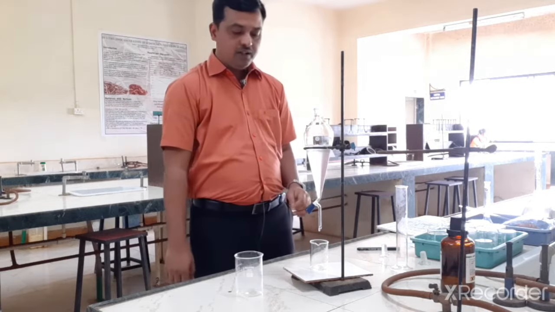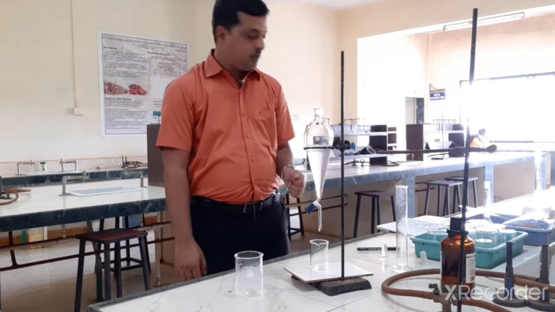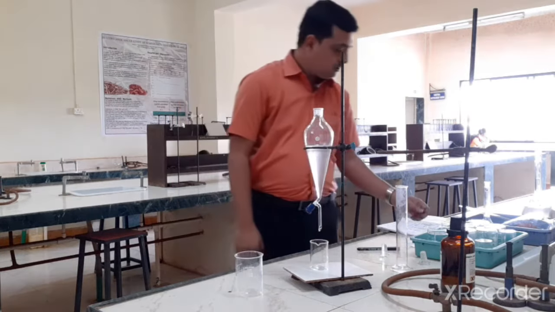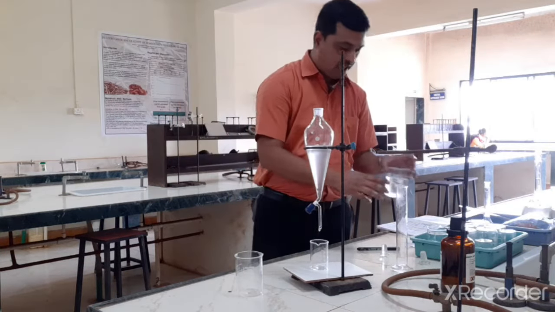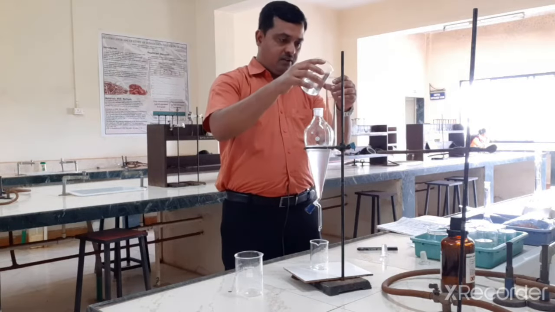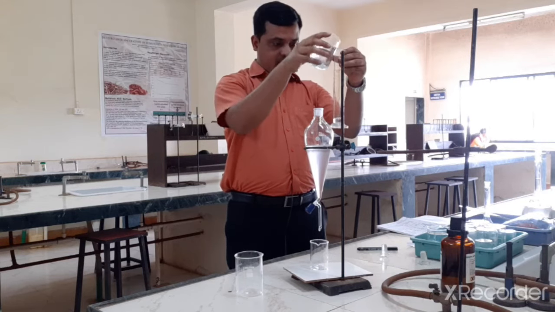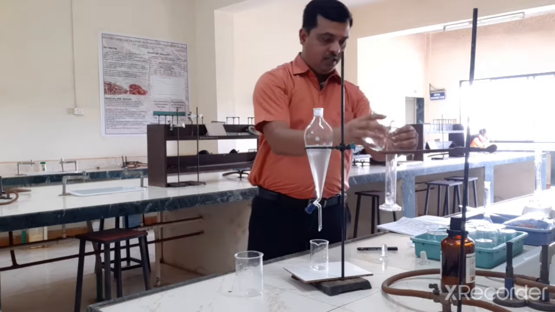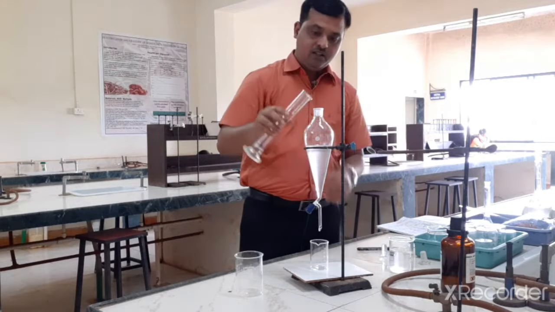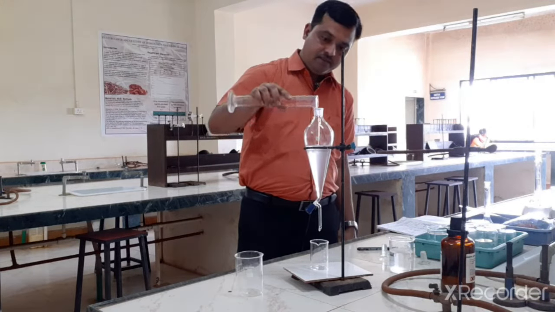So what we are going to do, we are going to wash this chloroform with 0.1 molar NaOH. Okay, so we will take 10 ml of 0.1 molar NaOH, so that if it has any sulfamethoxazole, it can be washed. So I am adding 10 ml of 0.1 molar NaOH.